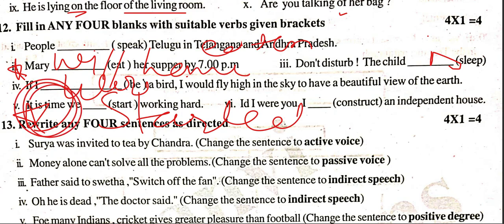Whenever we have the phrase "it is high time" or "it is time", we use the past simple tense directly after the subject. I mean, it is time we started working hard. And why do we use it this way? Because if it is time, it means we are already late, so we should have already started our work. That's the reason we say "we started working hard." It's wrong, it should be "if" here. If I were you, I would construct an independent house. We will use "would".